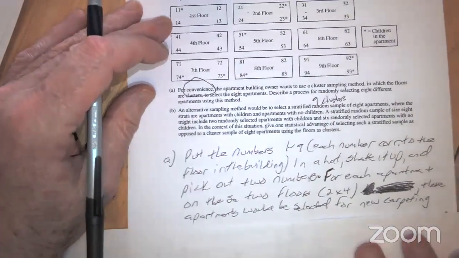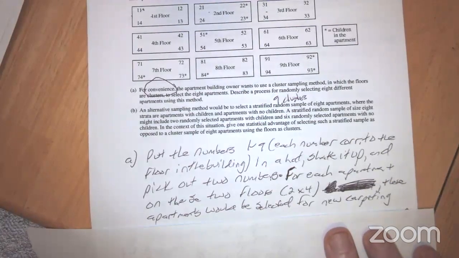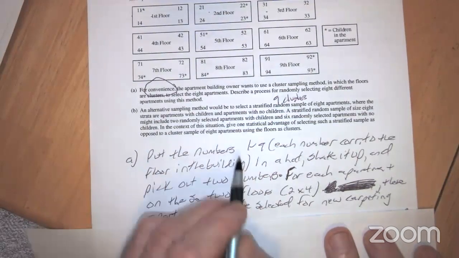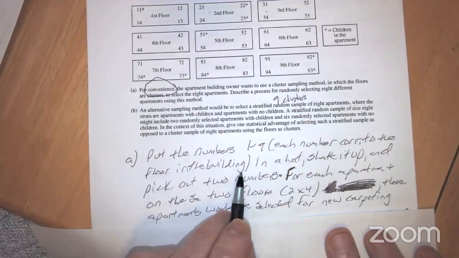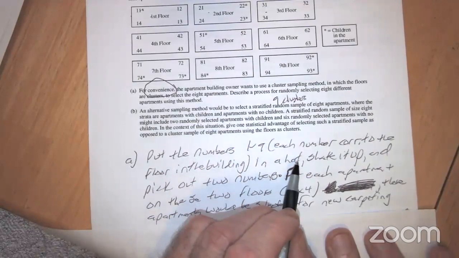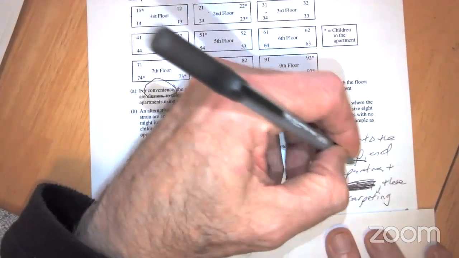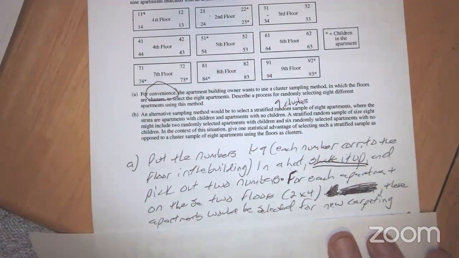Okay, again, there's different ways to randomize. You can use a random digit table. You can use some sort of a calculator or a random number generator. I'm sort of a big fan of putting the names in a hat or the numbers in a hat, and that's what I tried to do here. So I said, put the numbers 1 through 9. Each number corresponds to the floor in the apartment. So number 1 is floor 1, number 2 is floor 2, et cetera, et cetera. In a hat, shake it up. That's actually important. So if you use the hat method, we need to shake it up, and that's important. And pick out 2 numbers.